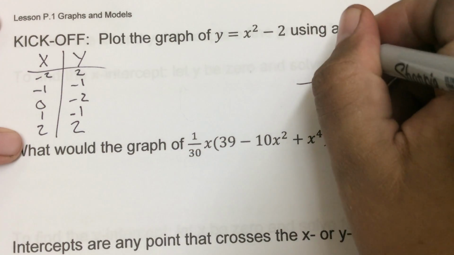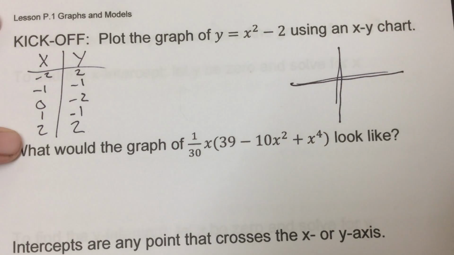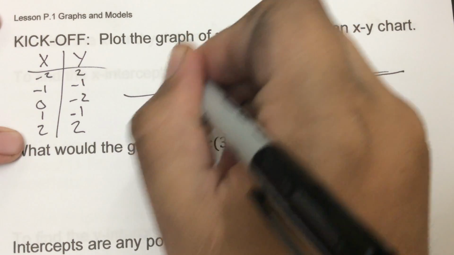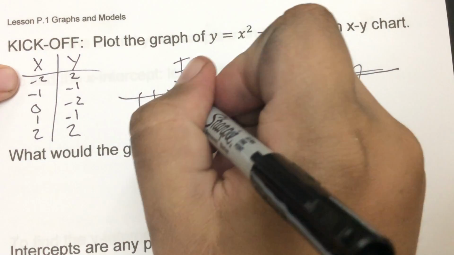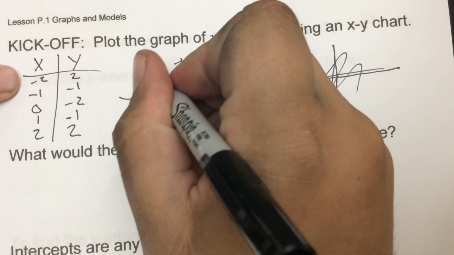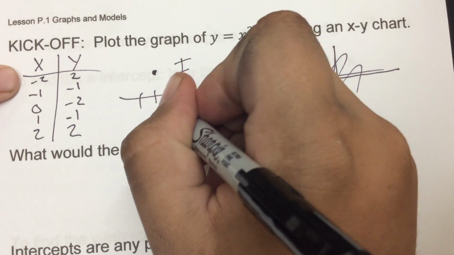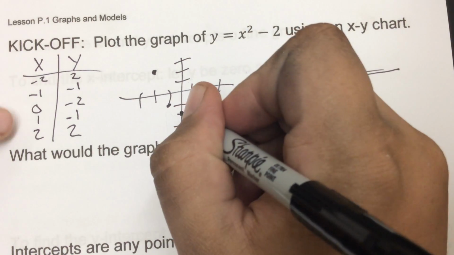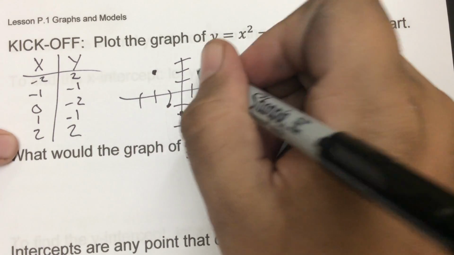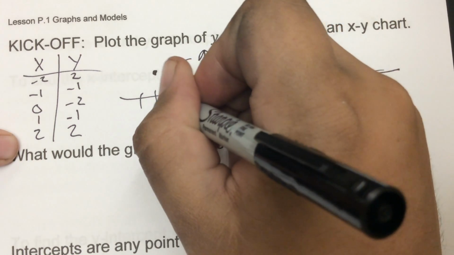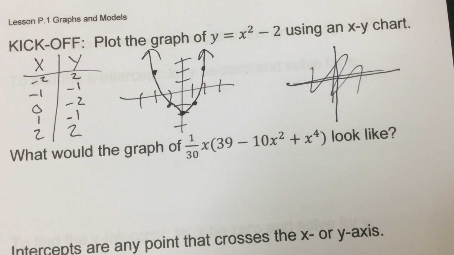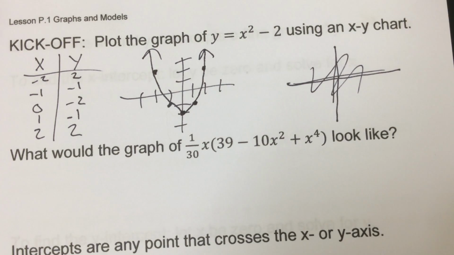So xy, your coordinate plane. Oh, that is a terrible one. Let's do another one. So 1, 2, 3, 1, 2, 3, 1, 2, 3, 1, 2, 3. Doesn't have to be real complicated, but we're going to go -2, 2, -1, -1, 0, -2, 1, -1, 2, 2. So when we draw in our curves, and away we go. So that's it. Right.